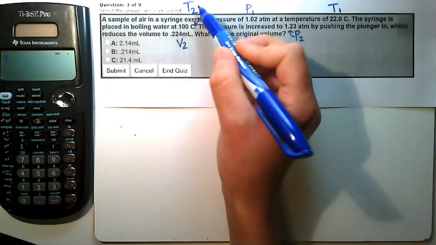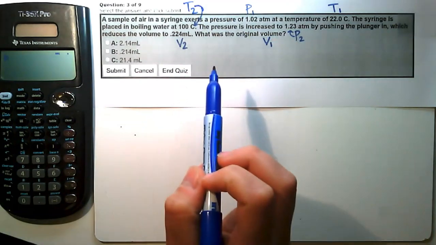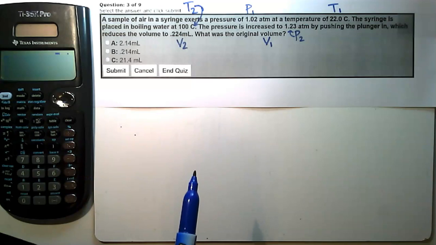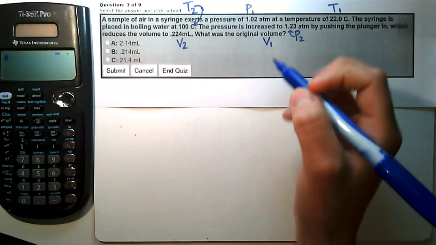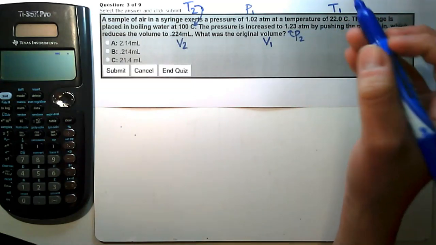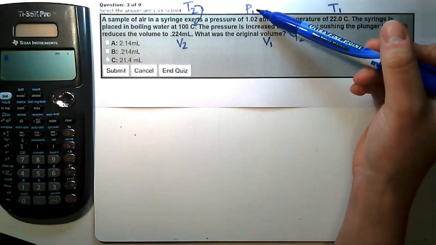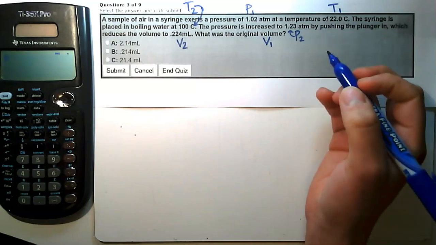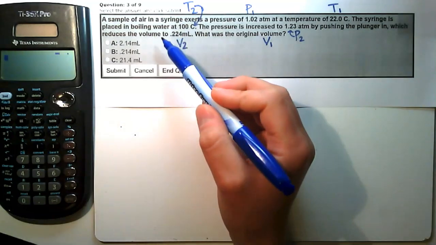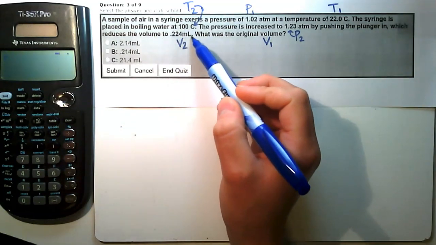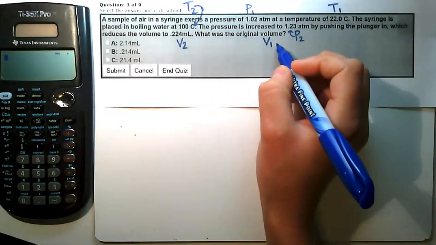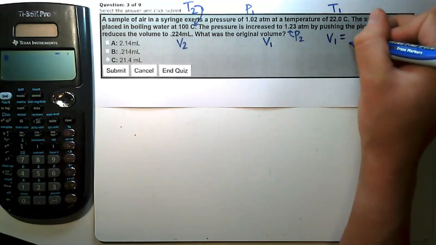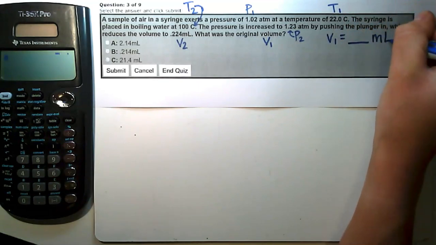So this problem has a lot of information. Go through and label the easy things first, and then that may help you figure out the final pieces of information. Okay, let's check our units. As always, our P1 value is in atm, and so is our P2, so our pressures look good. Our volume, our V2 value, is given in milliliters, so our original volume is going to come out in milliliters. So our V1, whatever we get, is going to be some number of milliliters.